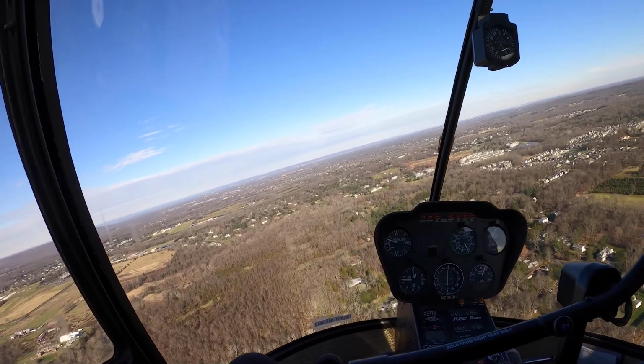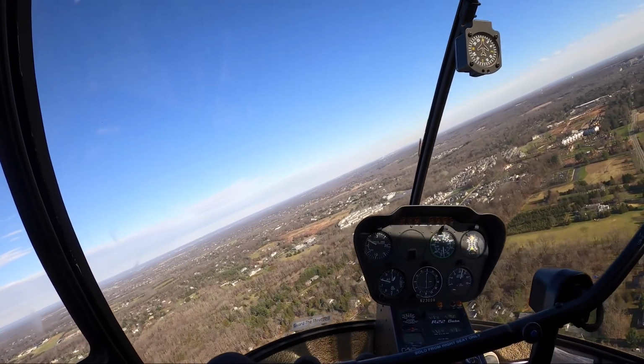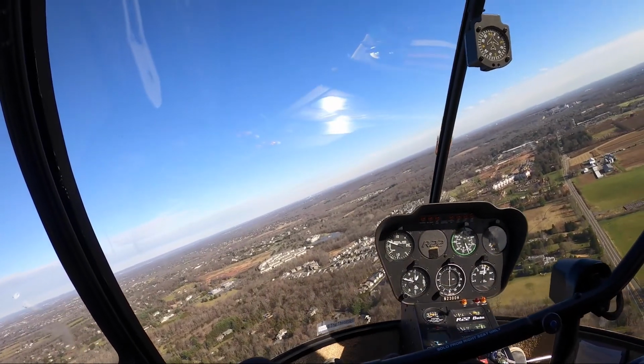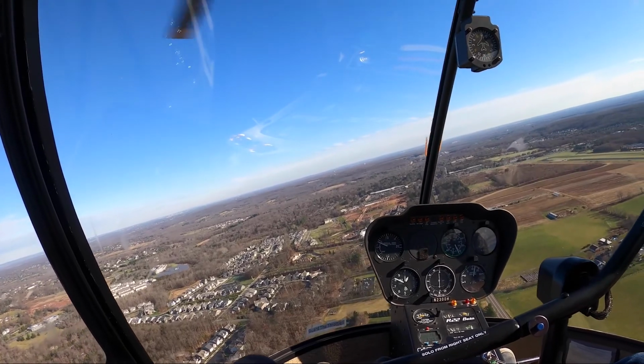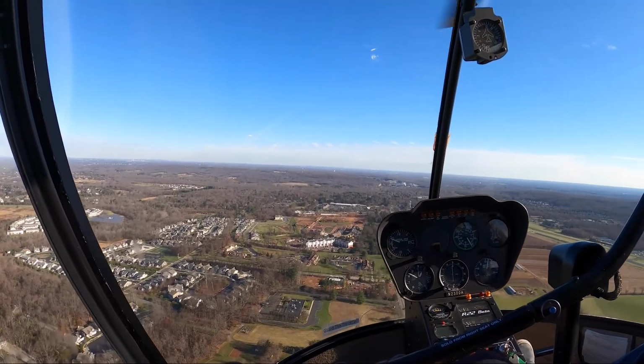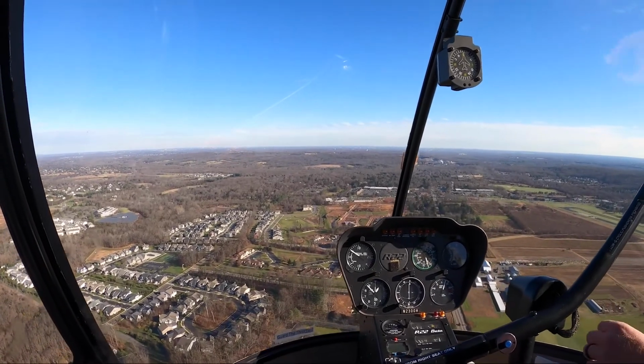Princeton traffic helicopter 00 Hotel, right downwind 28 Princeton. Alright, so he's landing right now on the numbers. Alright. Gotta do a 180. Let's do it on the next one. Okay. That way we'll extend the upwind a little bit. Okay, cool. Carpy coming out.